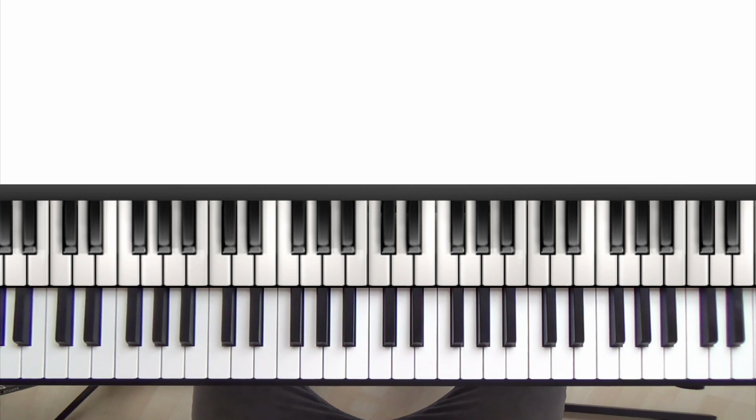I'm then going to explain the different types of slash chords that you'll come across, and then we're going to look at slash chords in the context of a jazz standard.